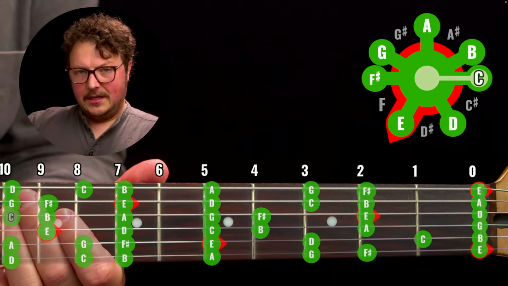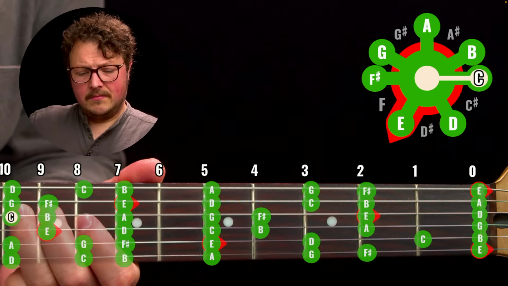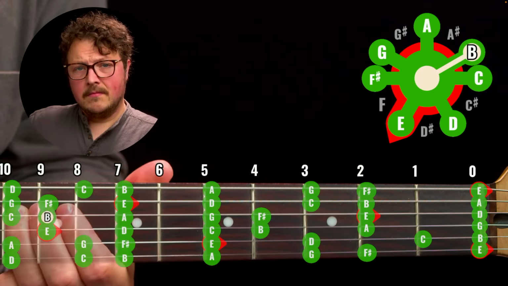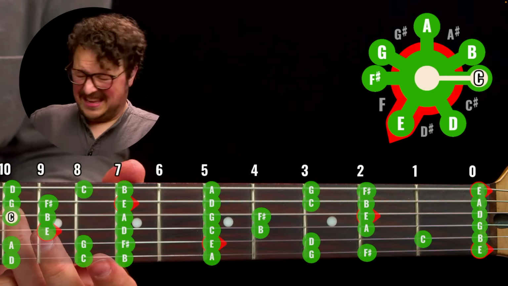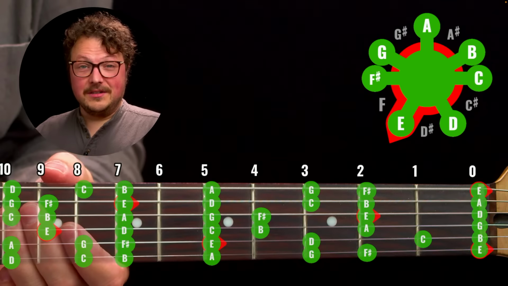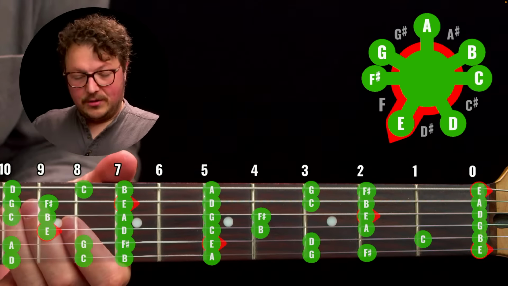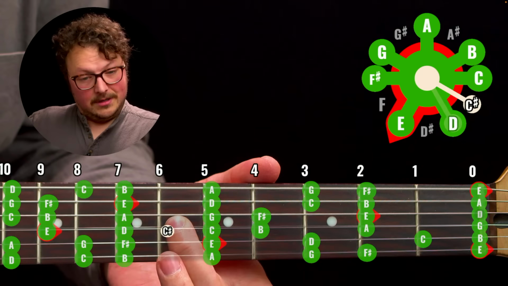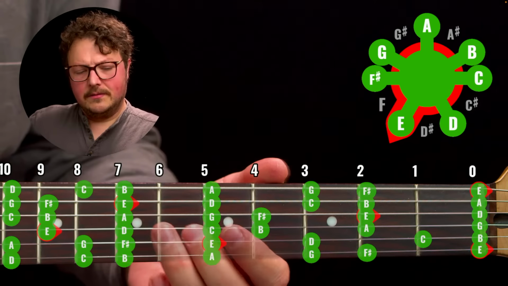If I play a C over this, the C is gonna sound really bad over that A major chord because A major contains a C sharp.